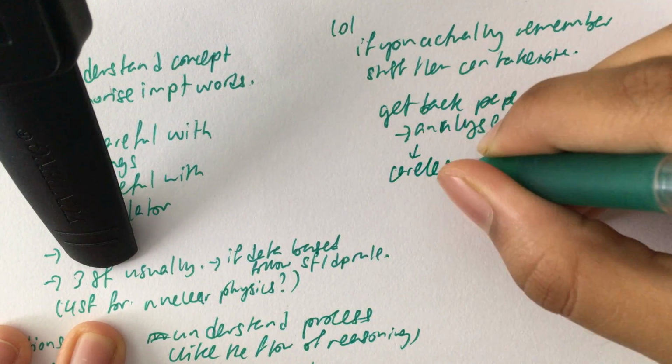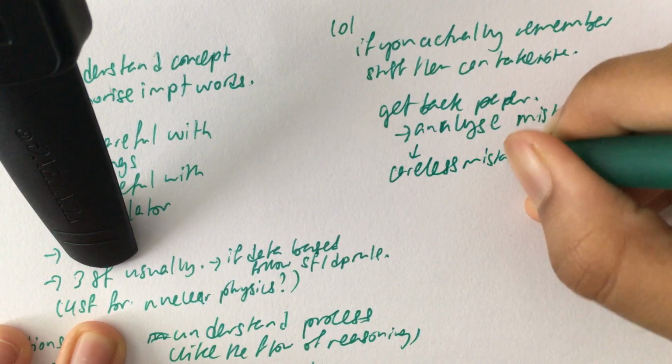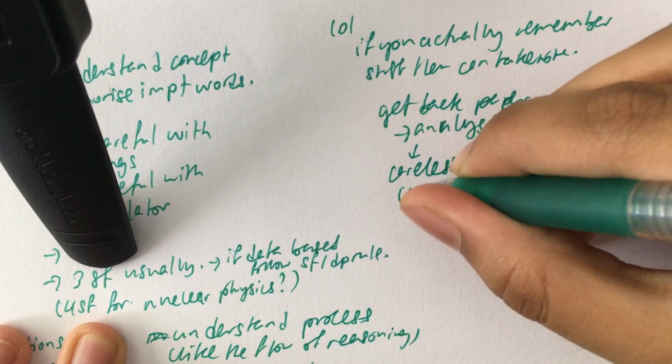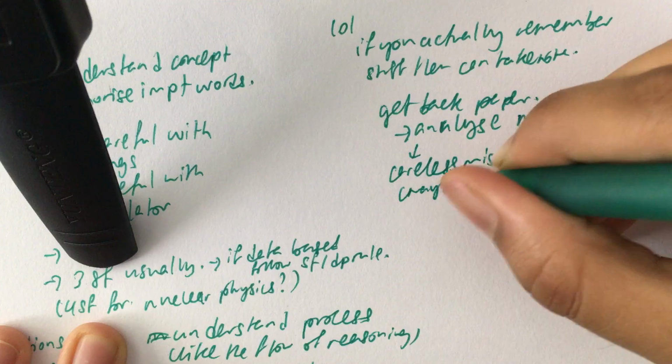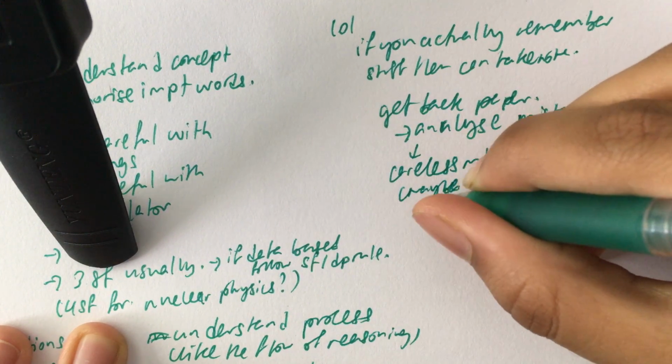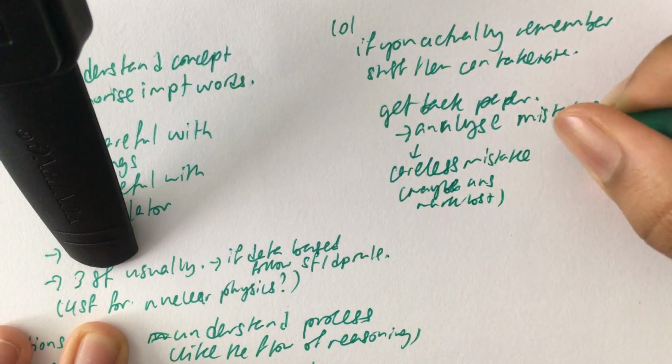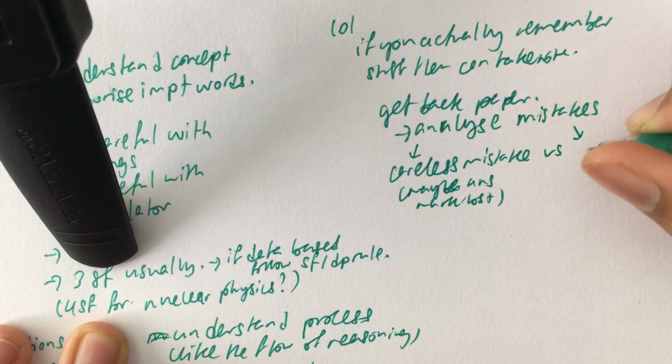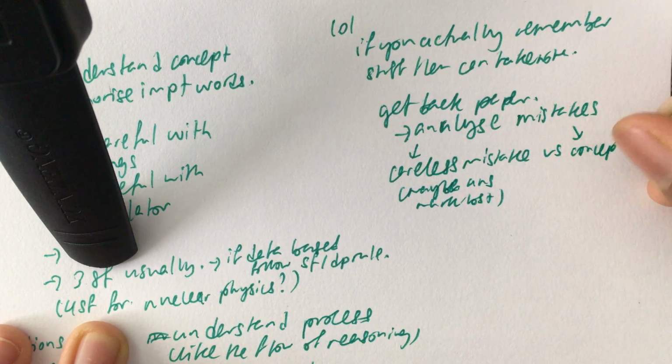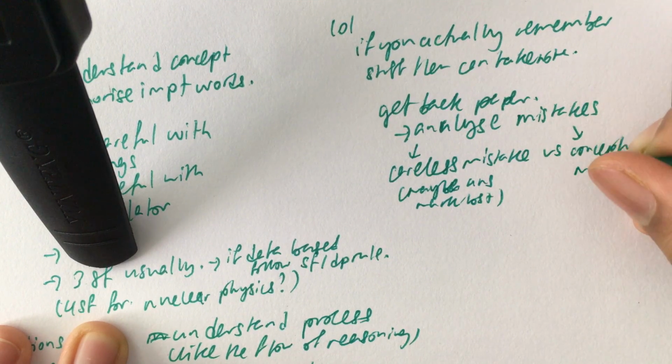So your final answer is wrong, but your working is somewhat correct except for the value being wrong. Then it's a careless mistake, a very obvious careless mistake. But if the working itself is completely wrong, like just a wrong equation to begin with, then it's a conceptual mistake.